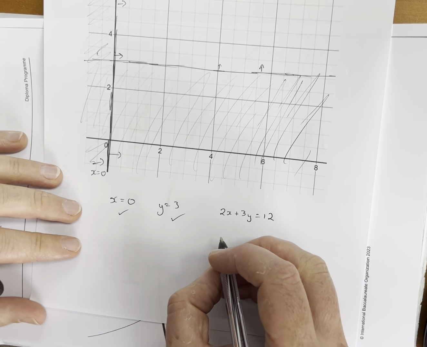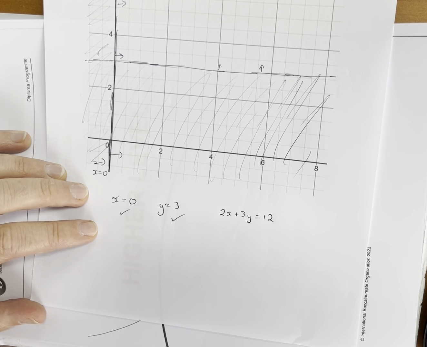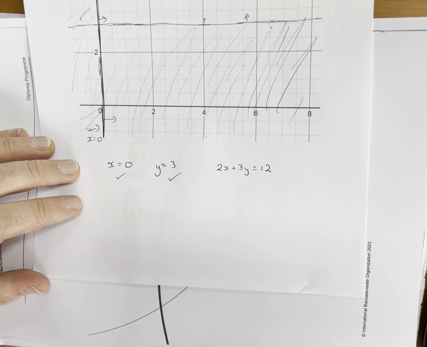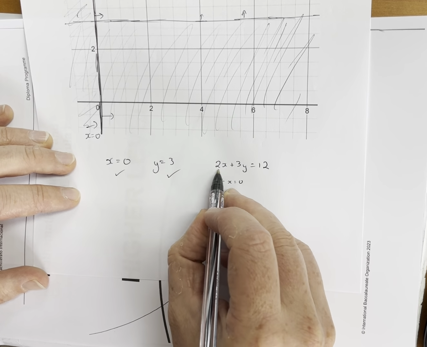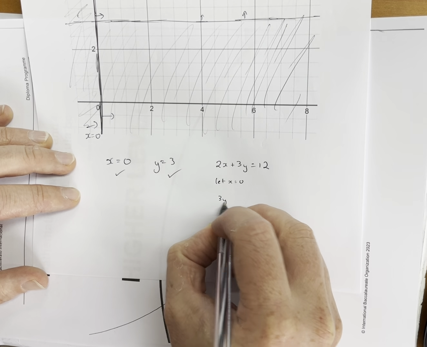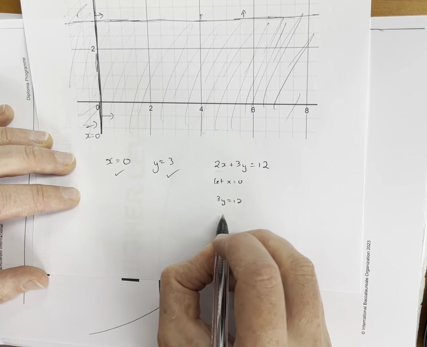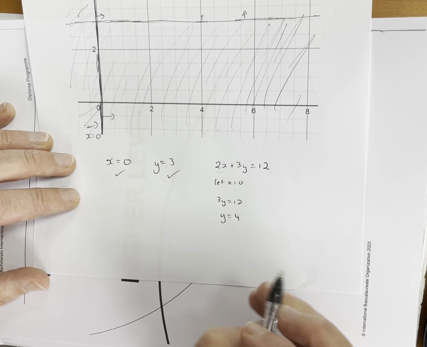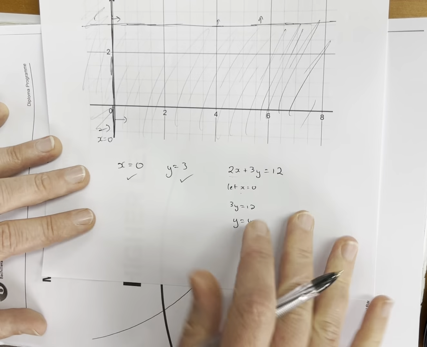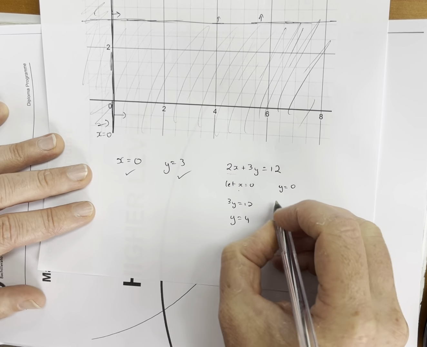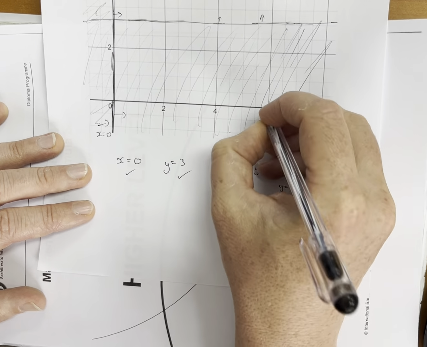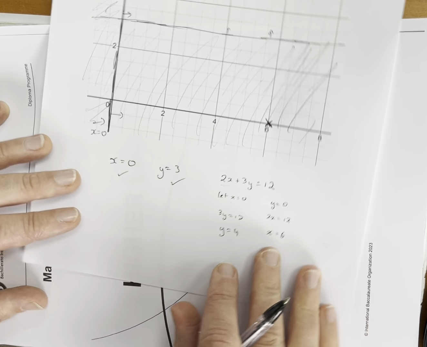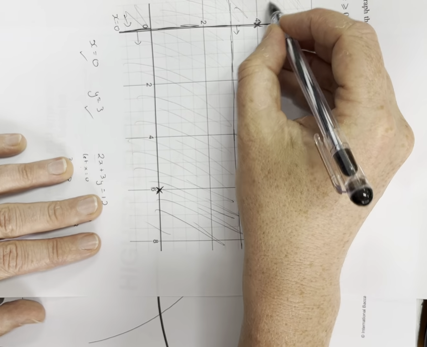First of all, I have to be able to draw this line. Let x equal 0, and we'll find where it crosses the y-axis. If x is 0, we get 3y is equal to 12, because that turns to 0. So y is 4. It crosses at 0, 4. That's up here. Now I need to find where it crosses the x-axis as well, so I let y equal 0. I get 2x is equal to 12, and x is equal to 6. So here is where it crosses the x-axis.